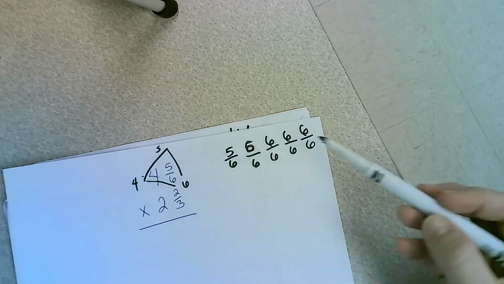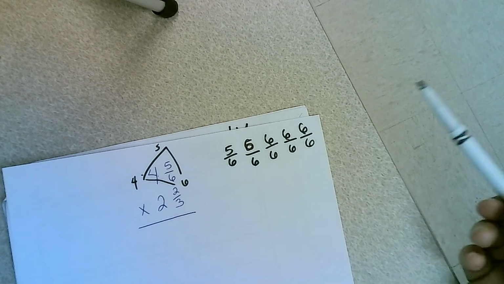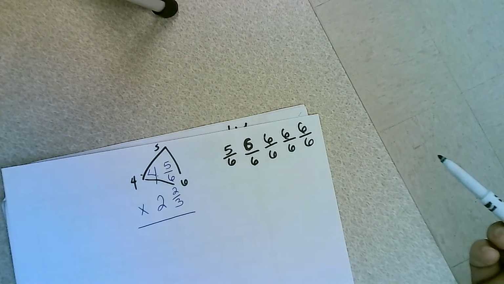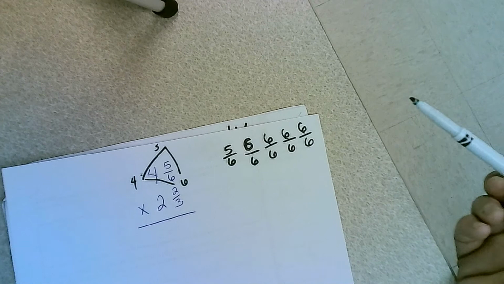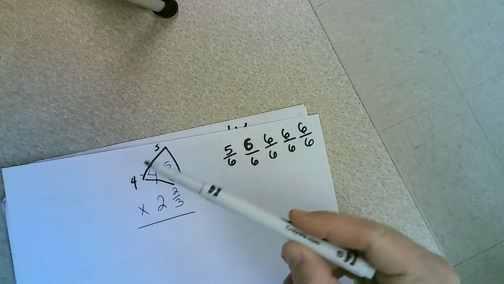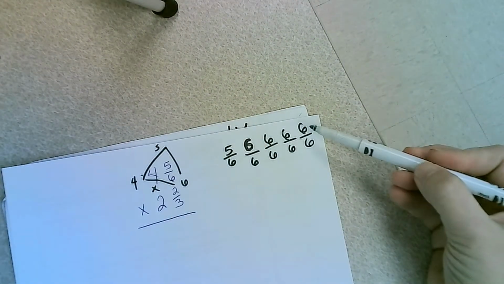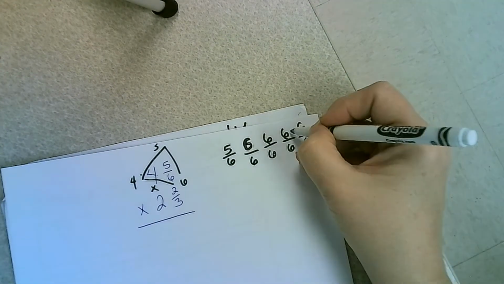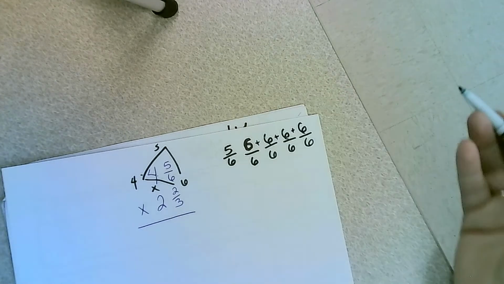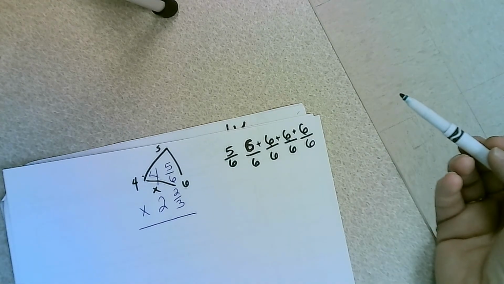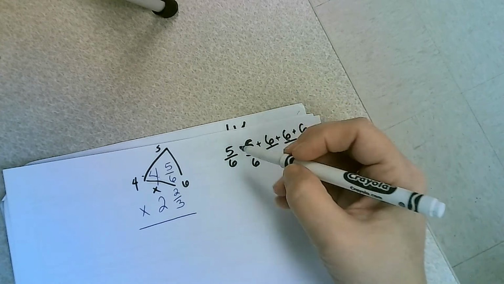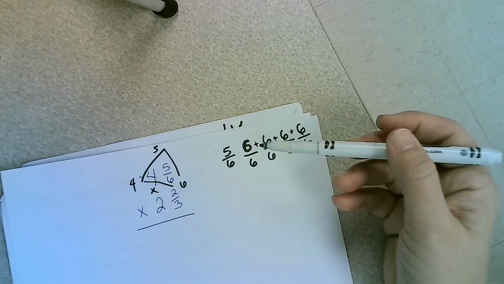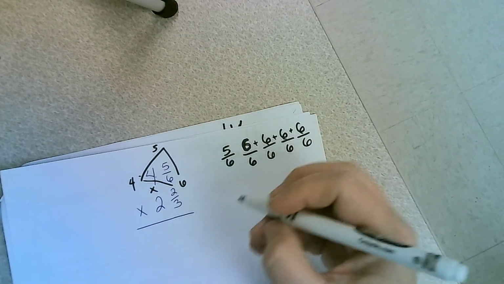All right. So we have 4 wholes. 1, 2, 3, 4. Because 6/6 is equal to 1 whole. And then we had 1 5/6. If you wanted to do it this way, you could. But that's why we're multiplying by 4. 6, 6, 6, and 6. So I can go 6 plus 6 plus 6 plus 6. Or I can say 6 4s are 24. And then I have 1 5. So 24 plus 5 is 29.